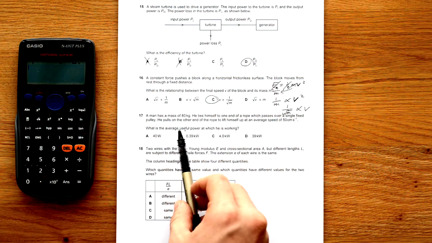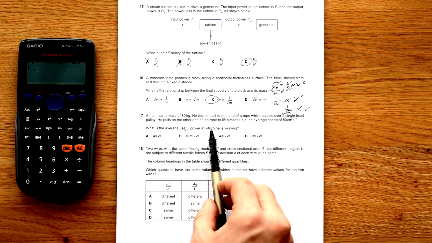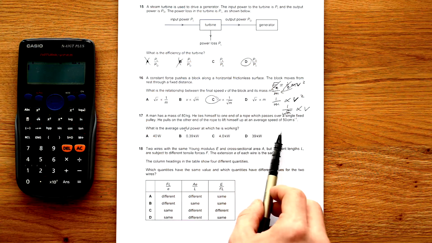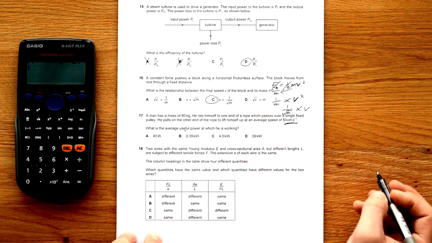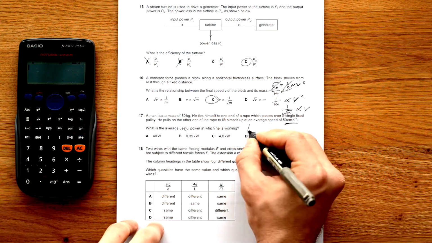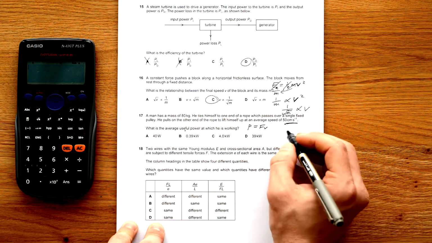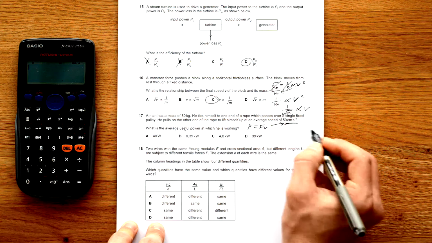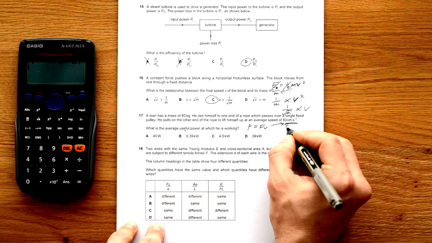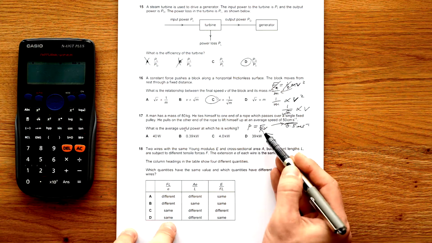17. A man has a mass of 80 kilograms, ties himself to one end of a rope that passes over a single fixed pulley, and pulls on the other end of the rope to lift himself at an average speed of 50 centimeters per second. What is the average useful power at which he is working? Okay, we know that power is equal to force times velocity. And we know that velocity in this case is going to be 50 centimeters per second, so that's 0.5 meters per second. Question is, what is the force?